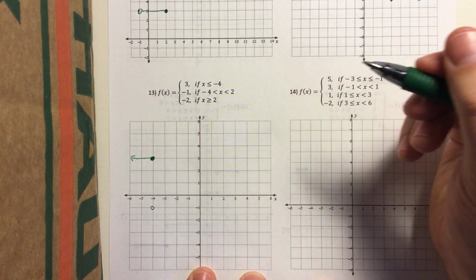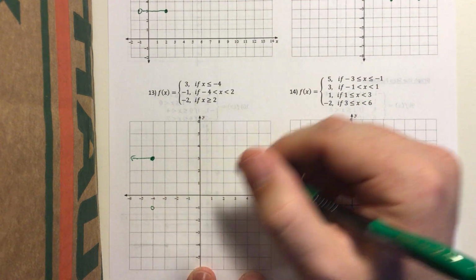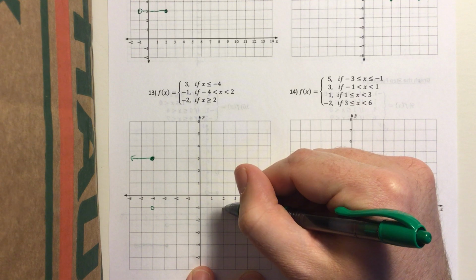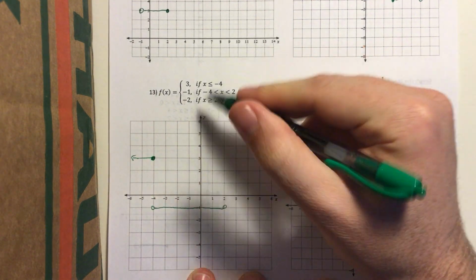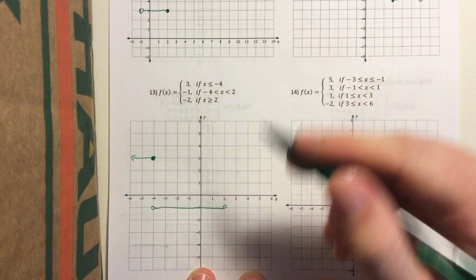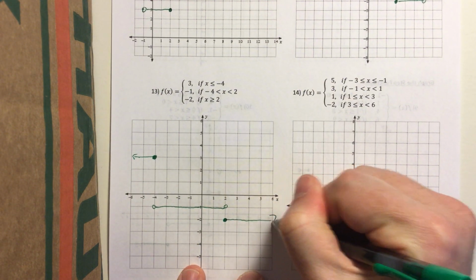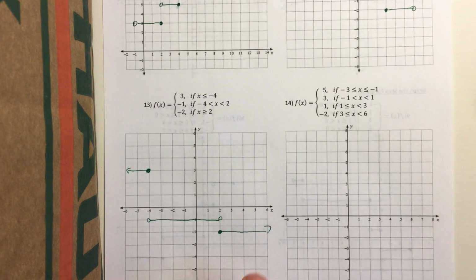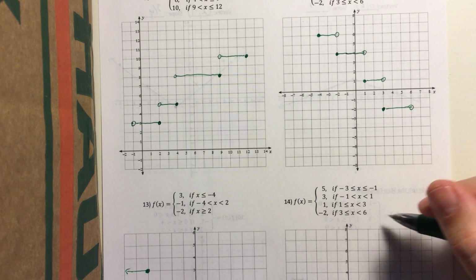So open circle at -4 for the y value -1, going all the way out to the x value of 2. And then for all x values greater than 2, we're going to be at -2. Be closed. Coming over.